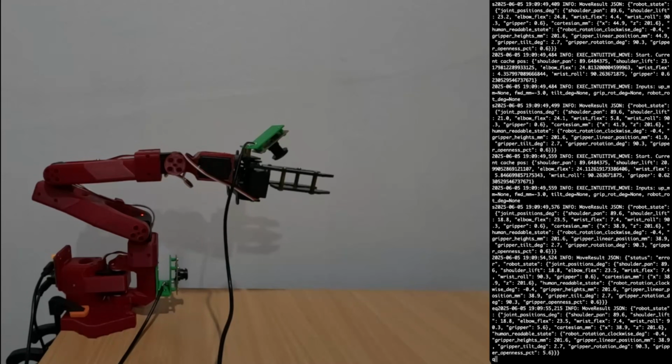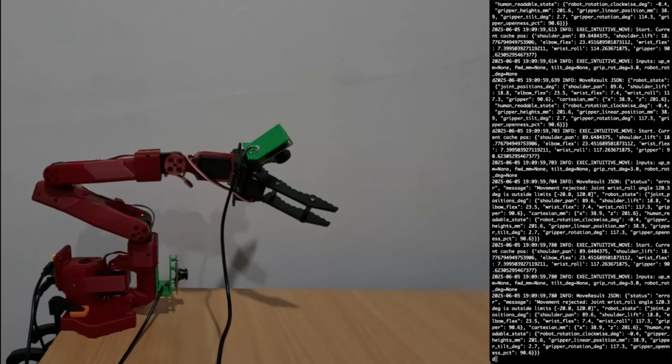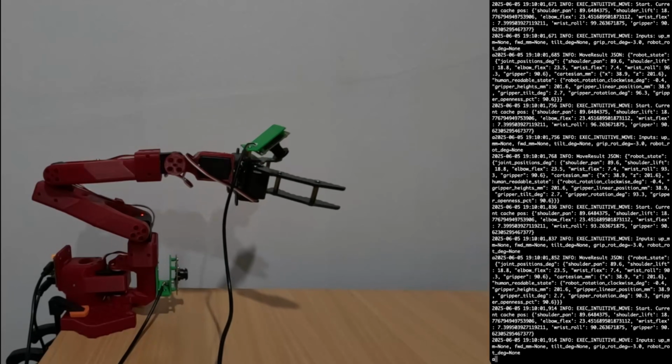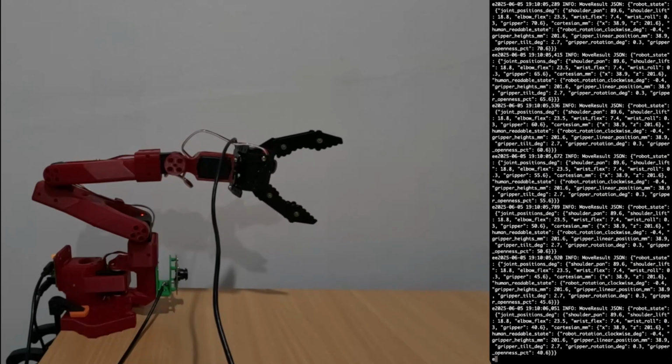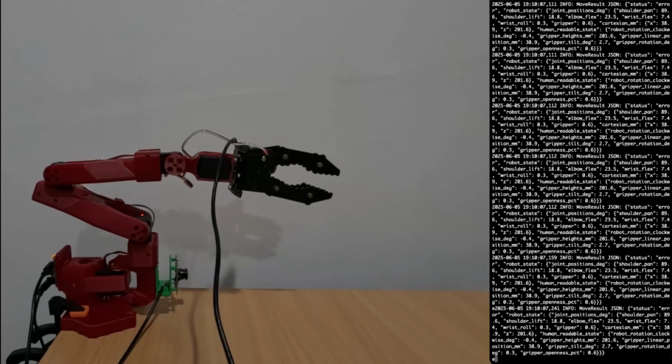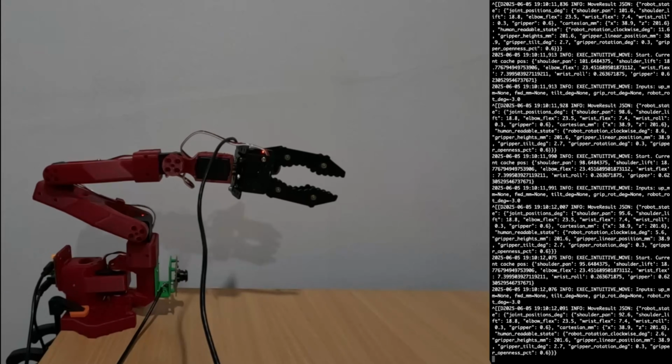You can also do some other things like open gripper, close gripper. Let's rotate it to a different side. So you can open it and close it. And you can also rotate the whole robot to the left and to the right. You see a lot of debug information in the terminal. Generally, you don't need it, but if you think that you have some issues, it can be pretty useful.